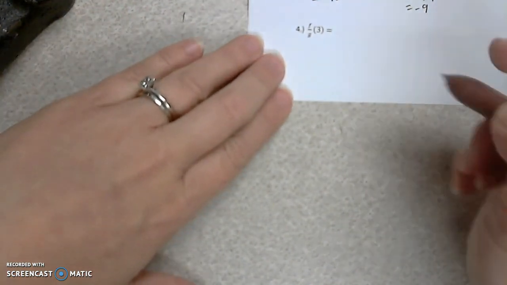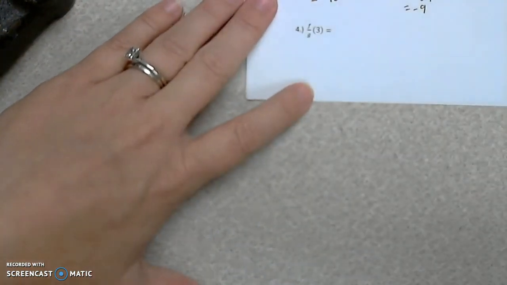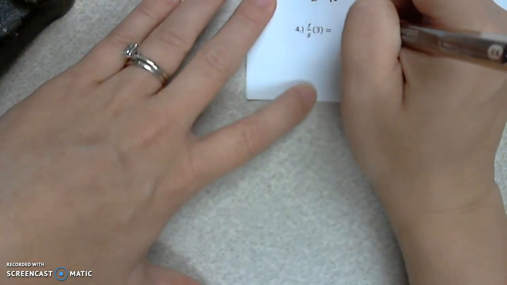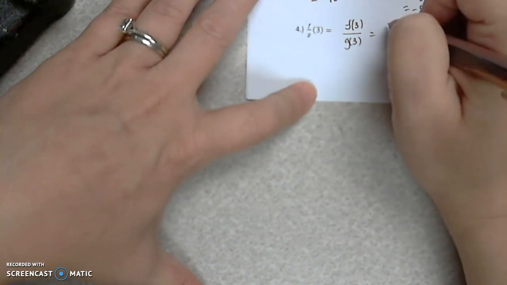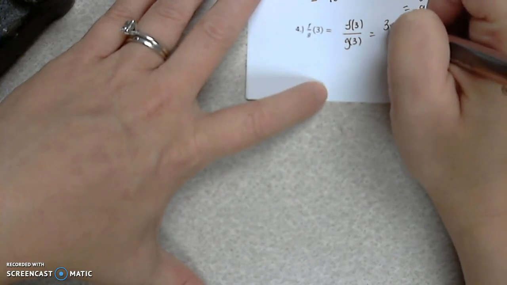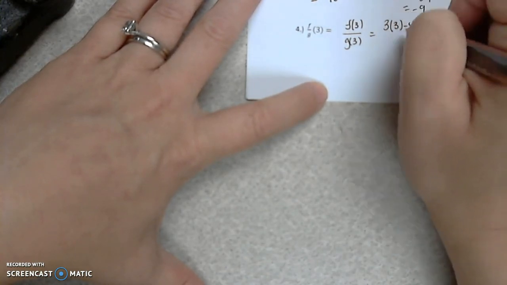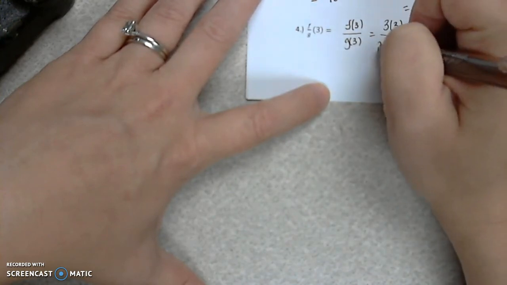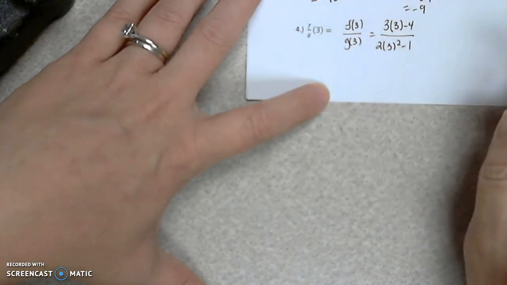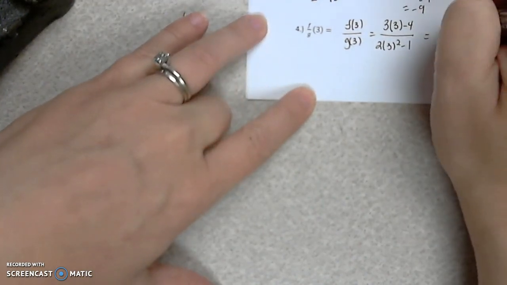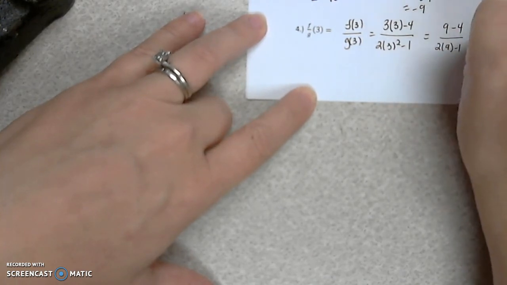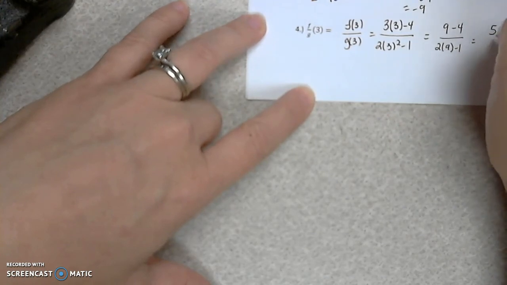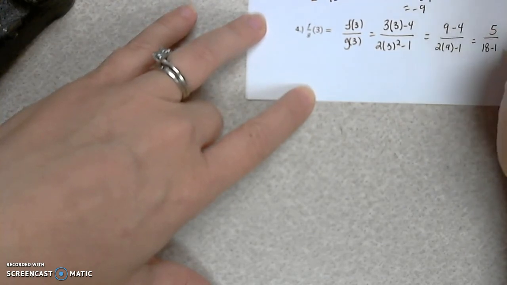Alright, and the last one is f divided by g. So if I want to find f divided by g, I would find f of 3 divided by g of 3. f is 3x minus 4, so I would say 3 times 3 minus 4. And then g of 3 would be 2 times 3 squared minus 1. That would be 9 minus 4. This would be 2 times 9 minus 1. 9 minus 4 is 5. 18 minus 1 would be 17. So the answer is 5 over 17.